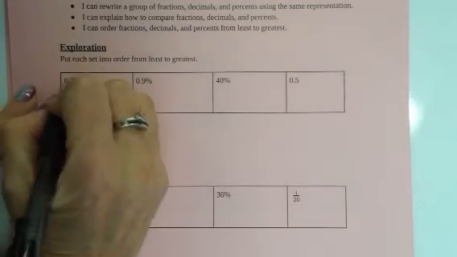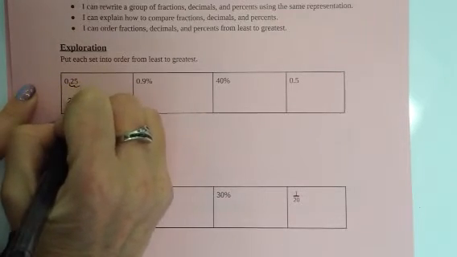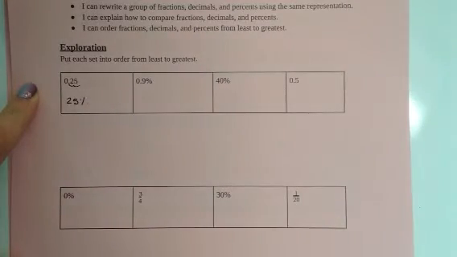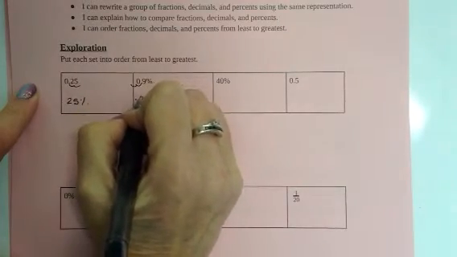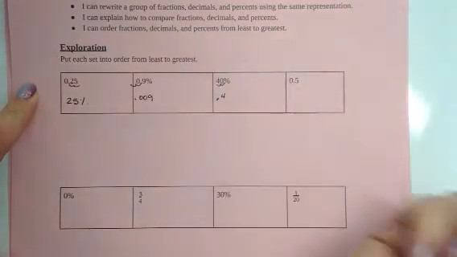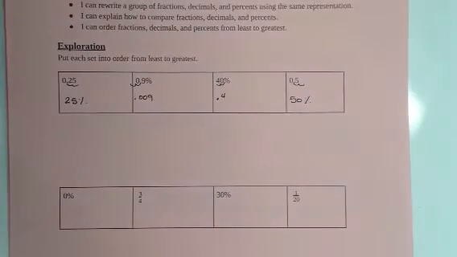To make 0.25 a percent, I'm going to move the decimal here. So this is going to be 25%. This one's already a percent, but in order to make it a decimal, I need to move 2 places. So it's going to be 0.009. 40% is 0.4, because if I go 1, 2. And this one here, if I go 2, it's going to be 50%. So I'm going to put these in order from least to greatest, first by percent, and then using the decimal. Now when you do this, you only have to do it one way. I'm just showing you that it works out no matter which way you pick.